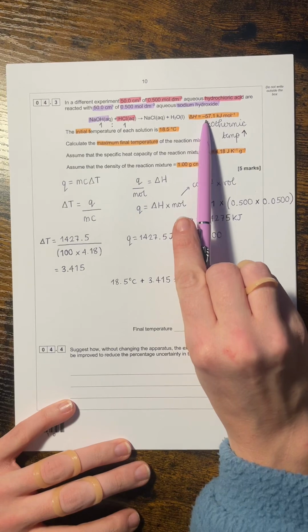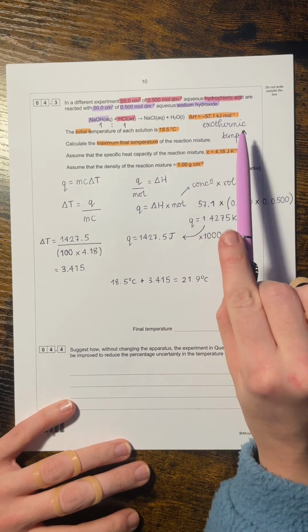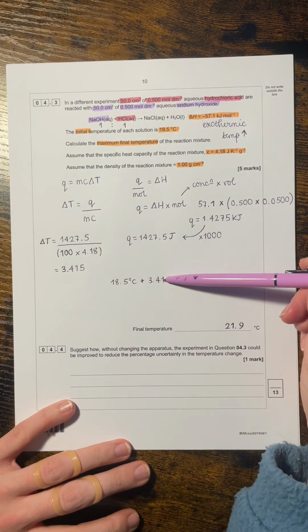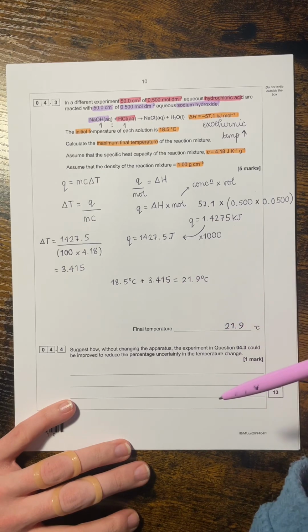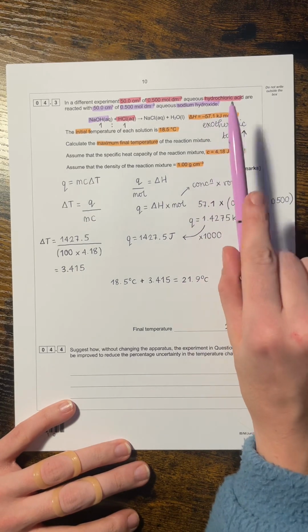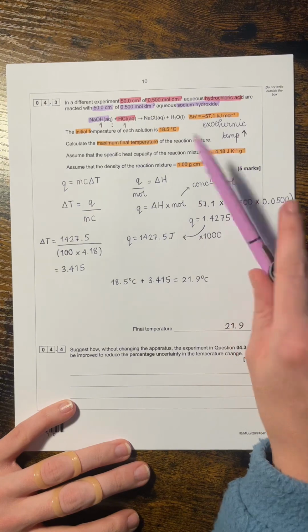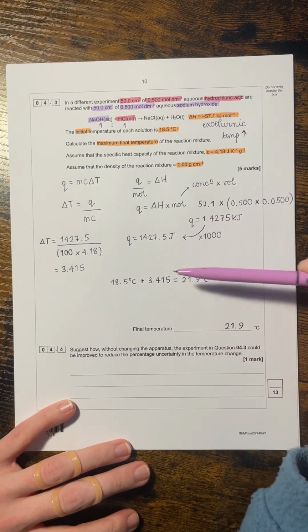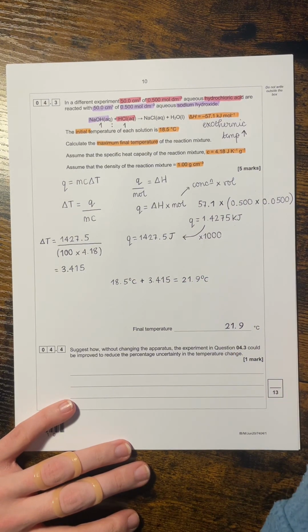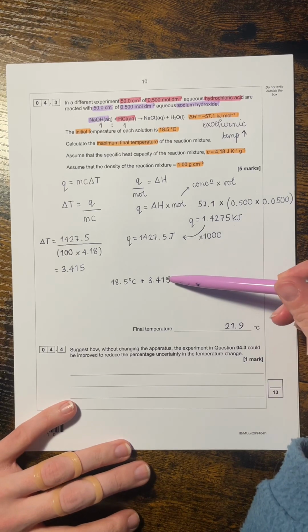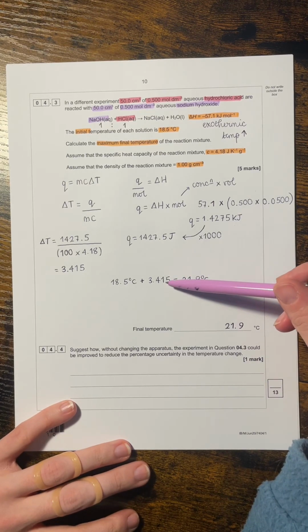This is going to be the key. If it's negative, exothermic reaction, temperature goes up, initial add delta T gives us the final temperature, or if it's positive, it's endothermic, temperature will go down, initial temperature minus delta T for your final temperature. Now that is a really, really small temperature change.